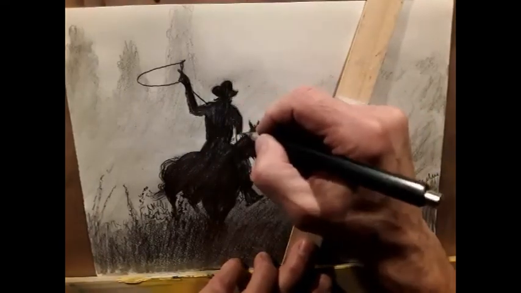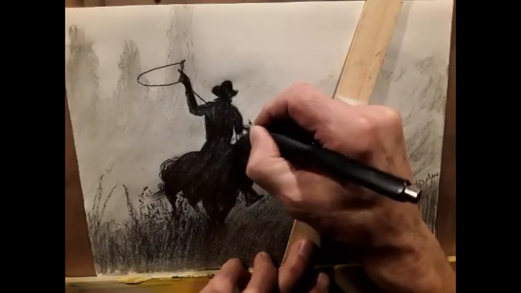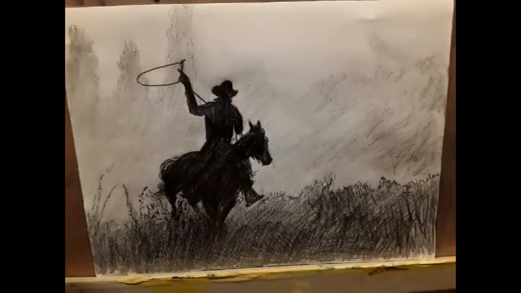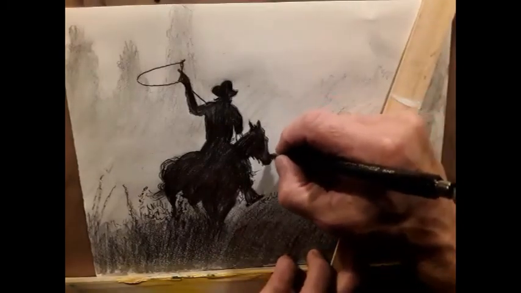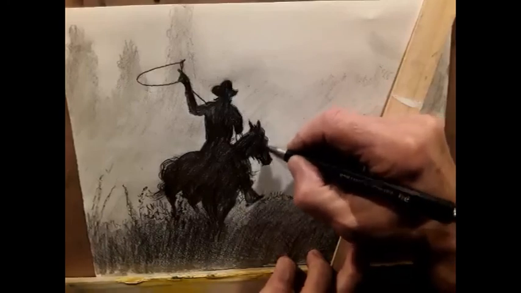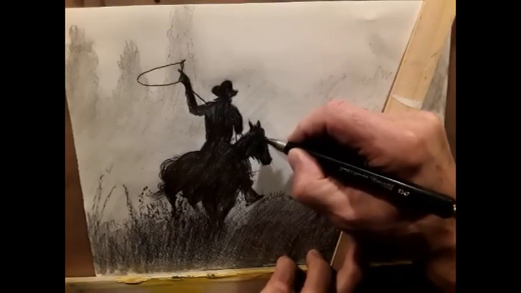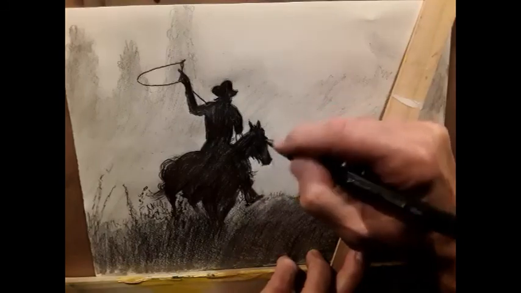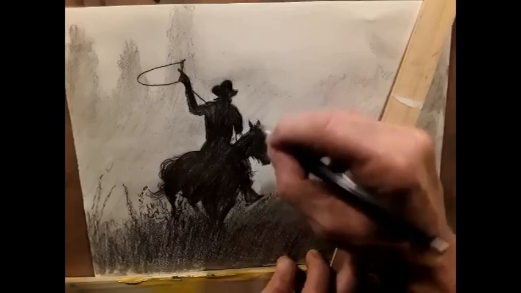Probably not even going to look that much different. But it's fun to draw horses and riders, so I thought I'd do that today. Try to get this a little cleaner edges. They're nice.